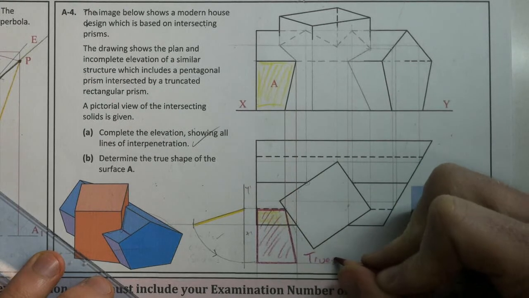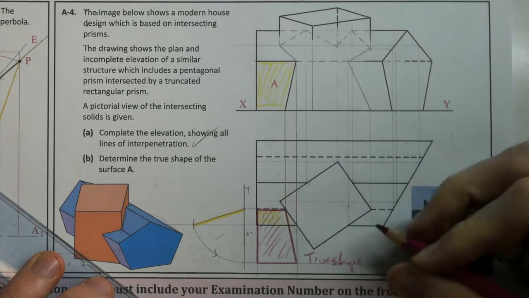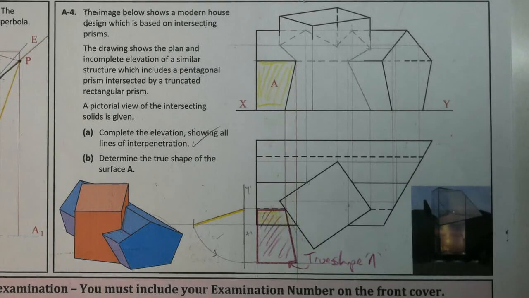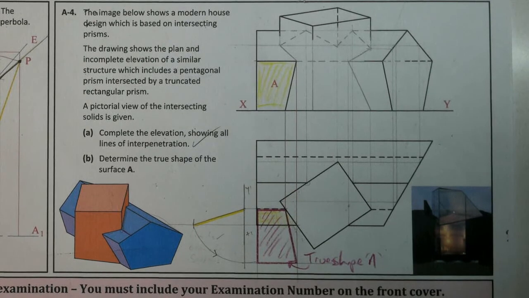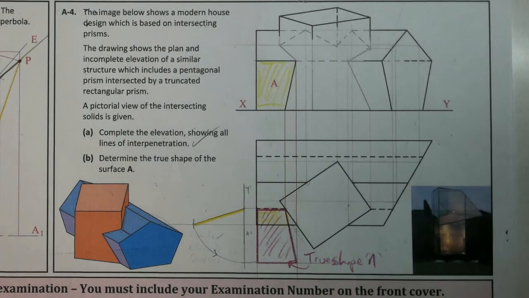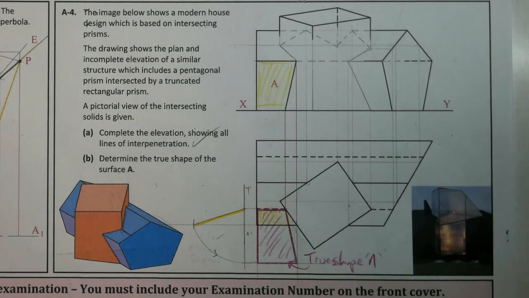True shape A. So that is the second part of that question. We've got to find a true shape of something, and also our interpenetration question there on A4 2021.